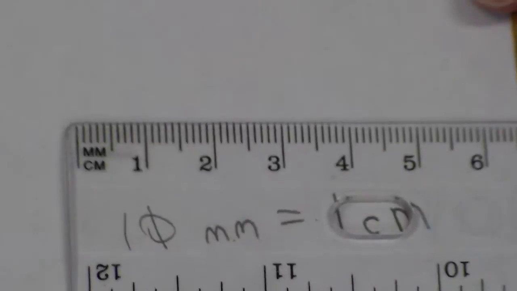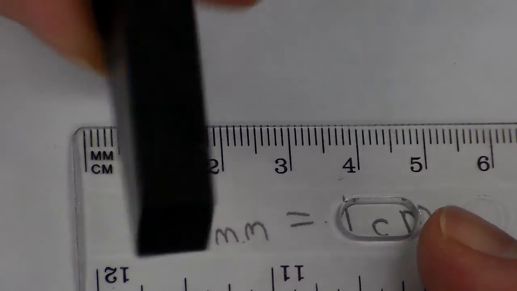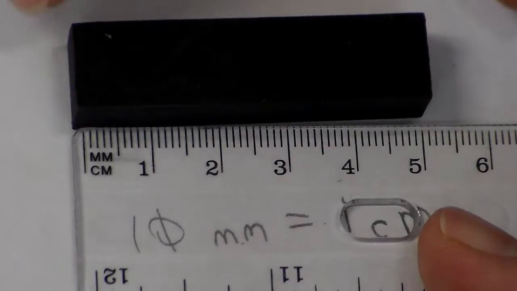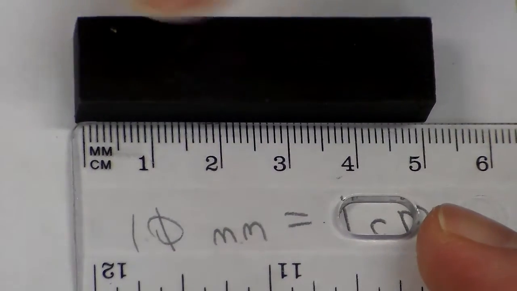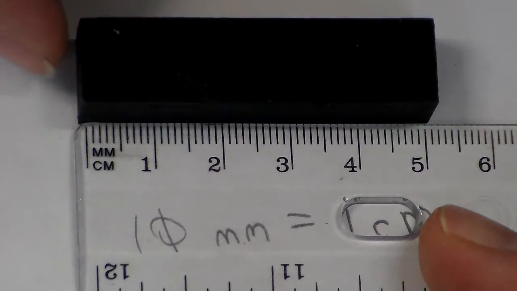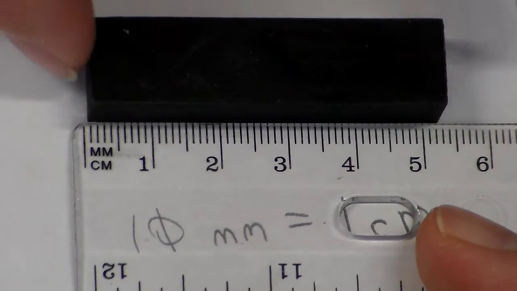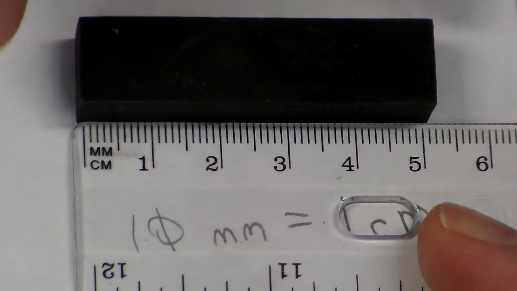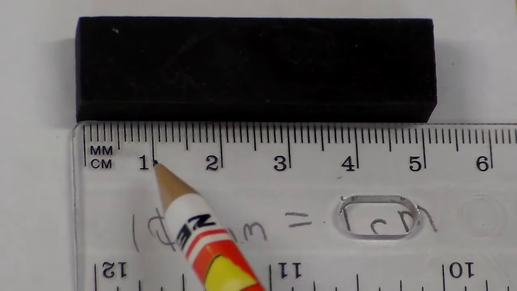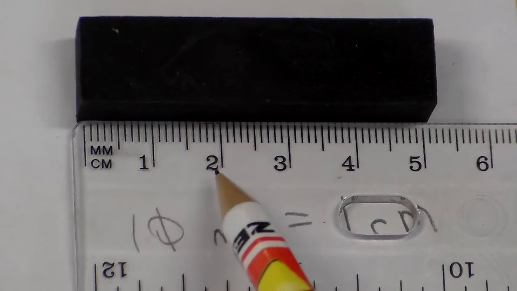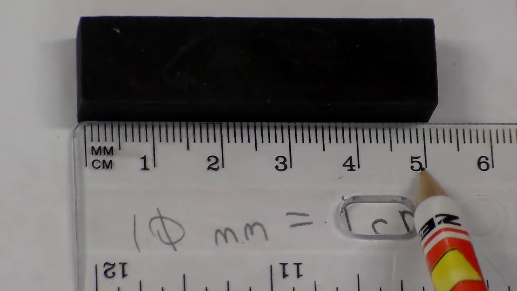Okay, so how do we measure an object? Let's take an object like this piece of rubber. I'm going to put it over here, and I'm making sure that I line it up at the end there. Yeah, there we go, that's lined up. So, how many centimeters do I have? Well, I have 1 centimeter, 2, 3, 4, 5 centimeters.